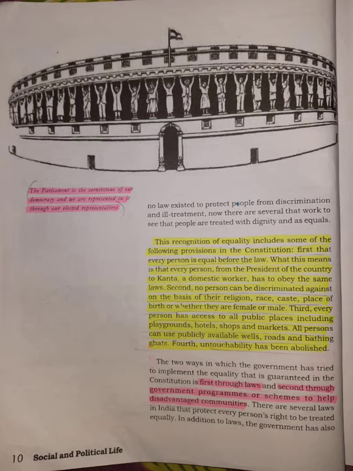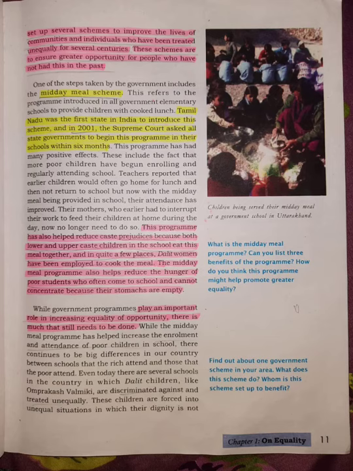There are several laws in India that protect every person's right to be treated equally. In addition to laws, the government has also set up several schemes to improve the lives of communities and individuals who have been treated unequally for several centuries. These schemes are to ensure greater opportunity for people who have not had this in the past. One of the steps taken by the government is the midday meal scheme. This refers to the program introduced in all government elementary schools to provide children with a cooked lunch.